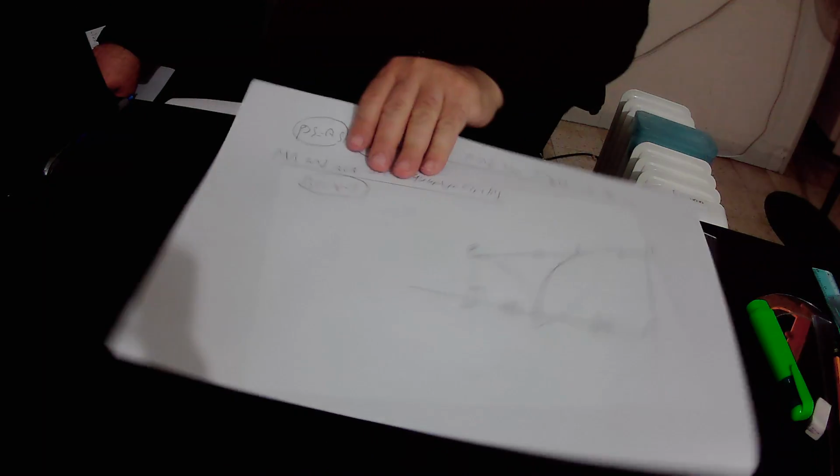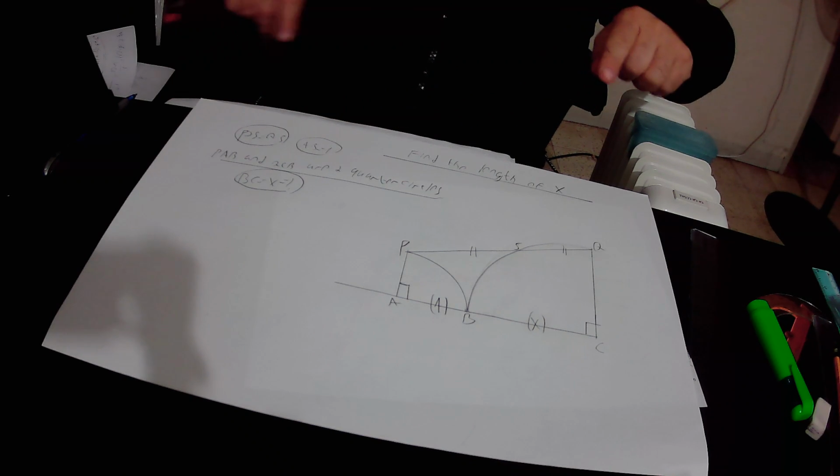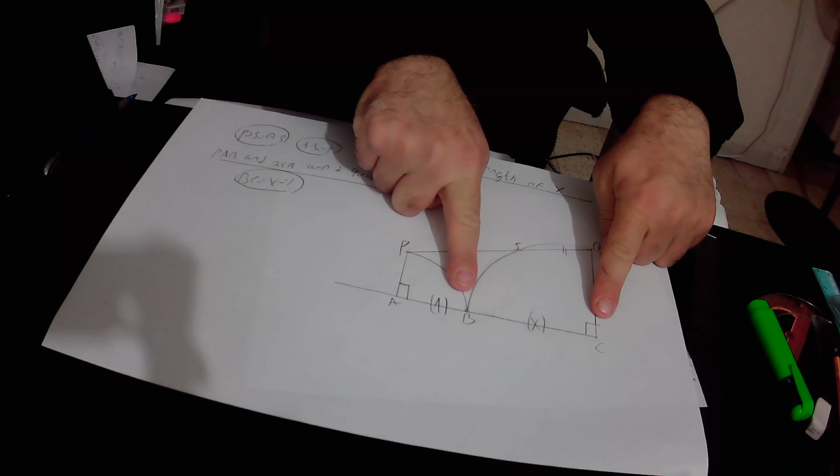In this lecture, we found out the length of this line segment BC is equal to x.